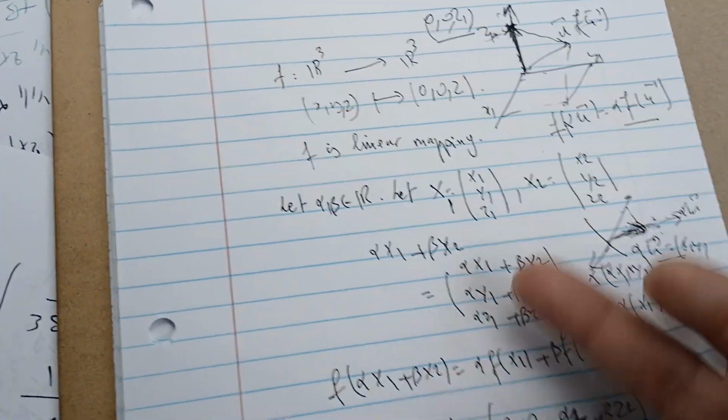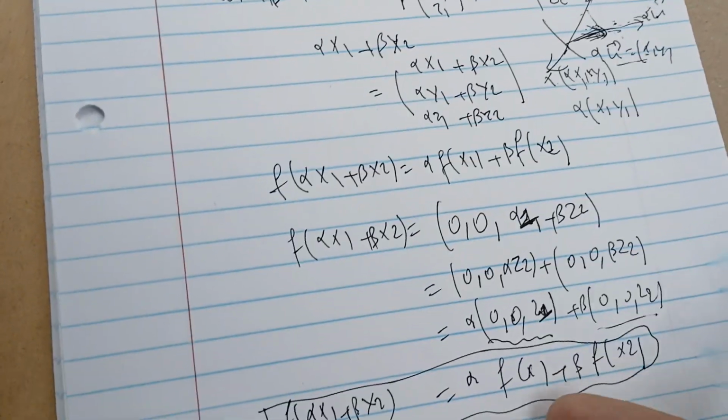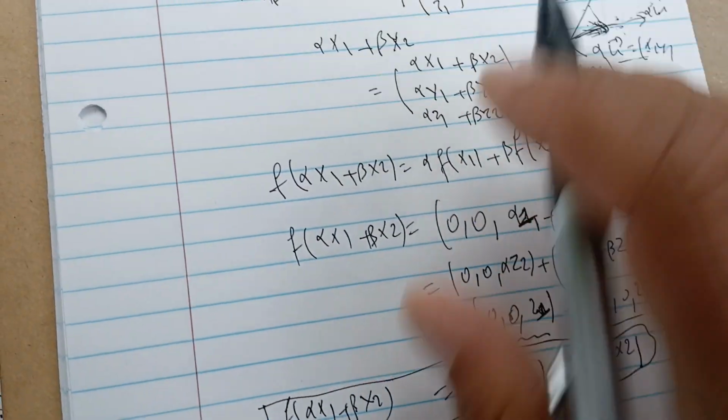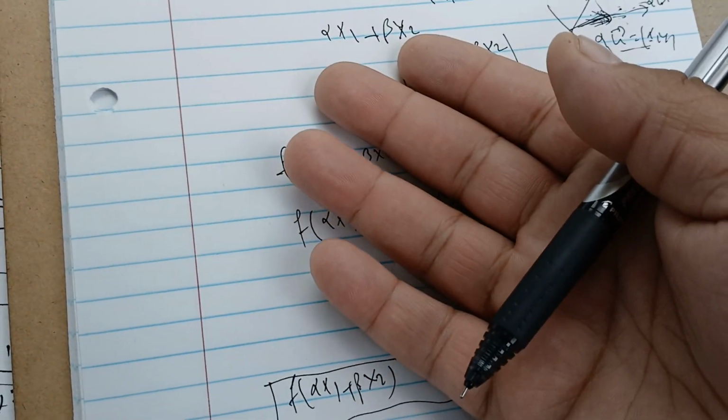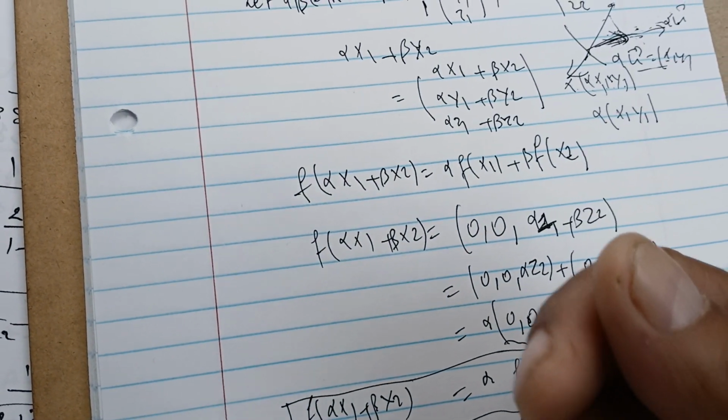But for us we need to do that for two vectors, and that's what we showed here for this simple and easy example. We will do more examples concerning mappings like this. We'll add two or three more. I hope this helps.